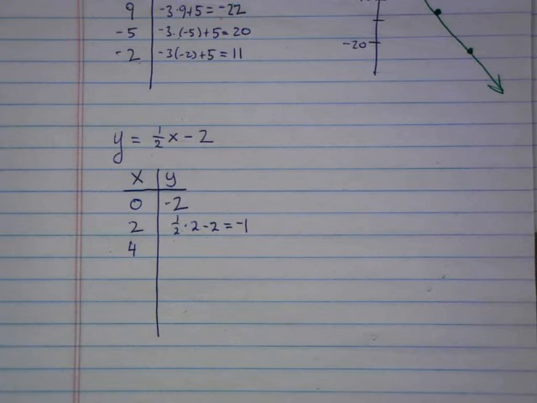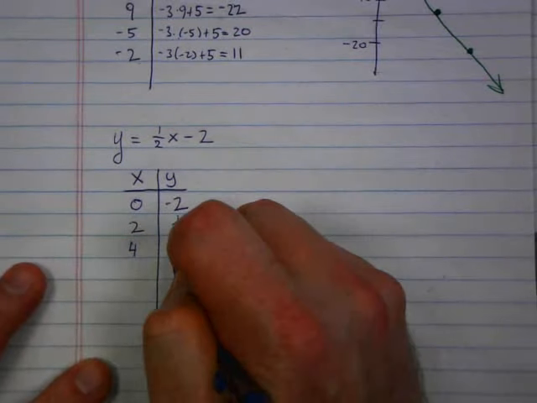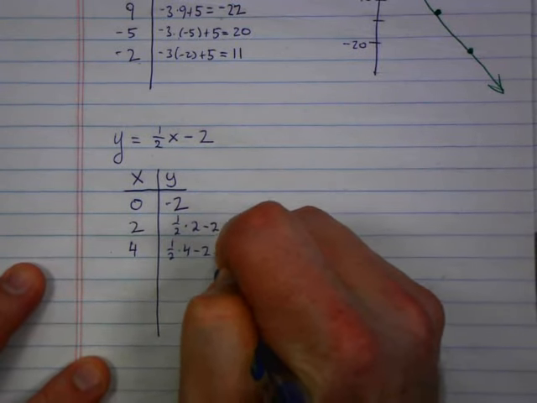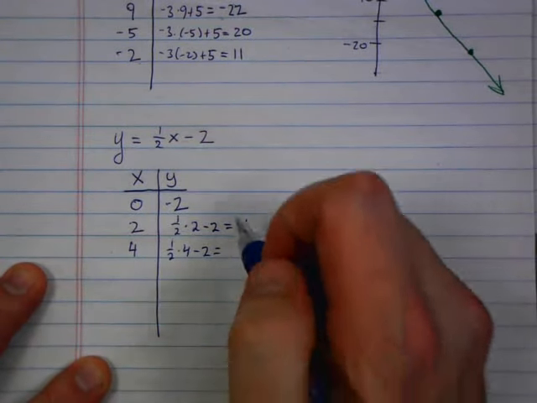Okay? So don't let the fractions freak you out. People see fractions and they say, oh, that's a fraction, I don't know how to do it. You can't do that in this class. We're going to have lots of fractions. You just got to be a little bit more clever. Pick the smart numbers. All right, so 1/2 times 4. 2. 2 minus 2. 0.